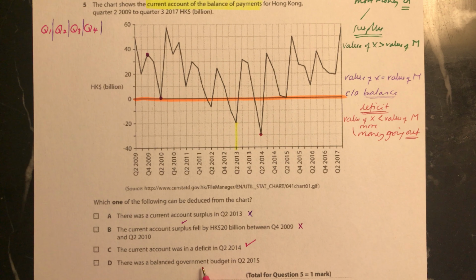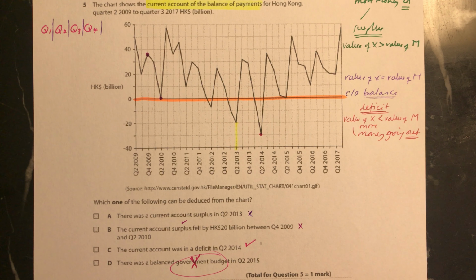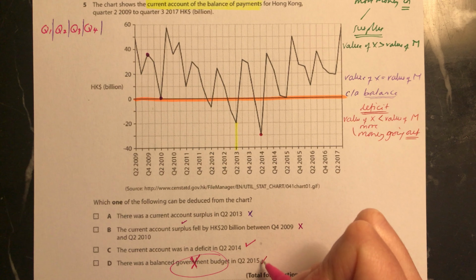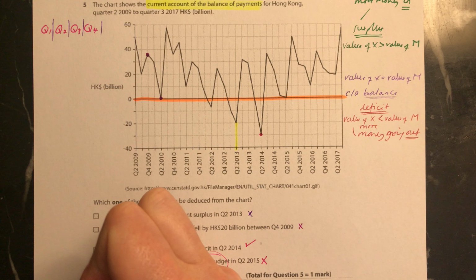There was a balanced government budget in quarter 2, 2015. This is a complete red herring. This is about the government budget. The government budget is about taxation, tax revenue received by the government, and government spending. It's nothing to do with the current account at all, so that's definitely wrong. So the correct answer, we were right, is C.